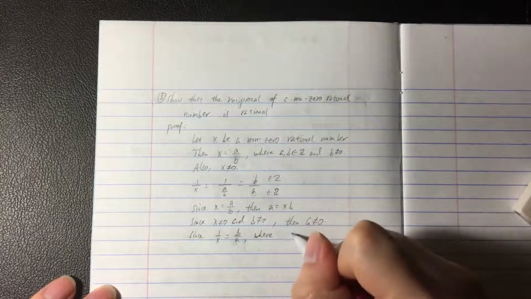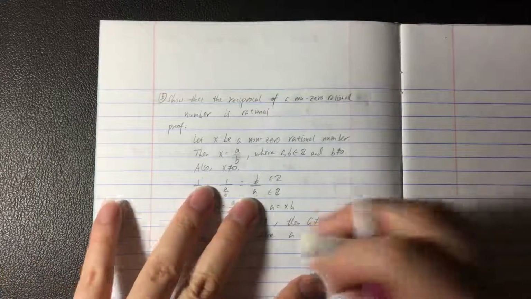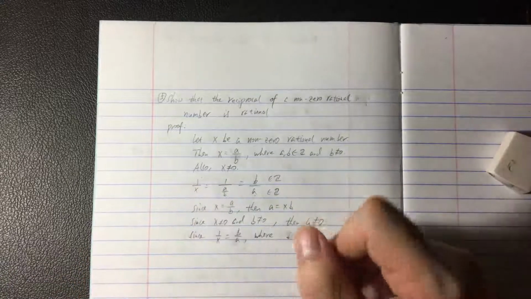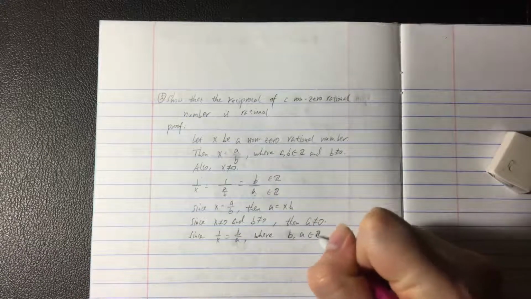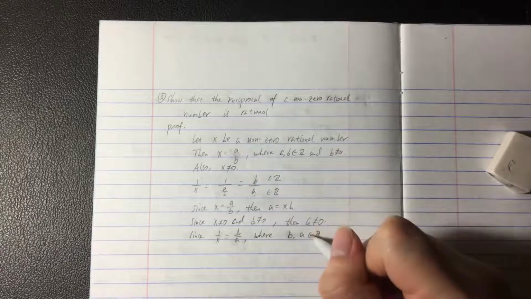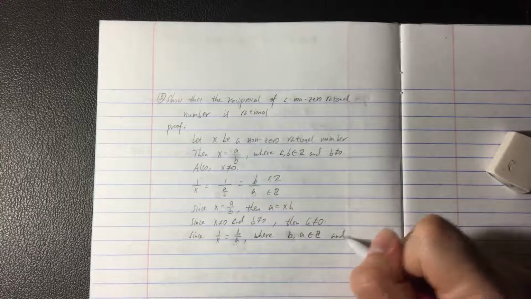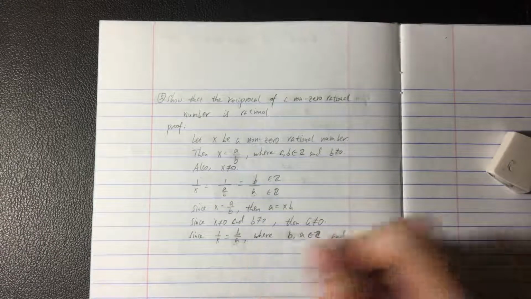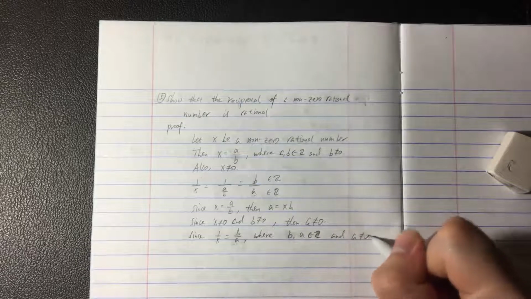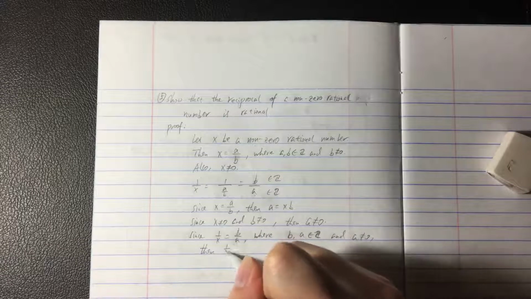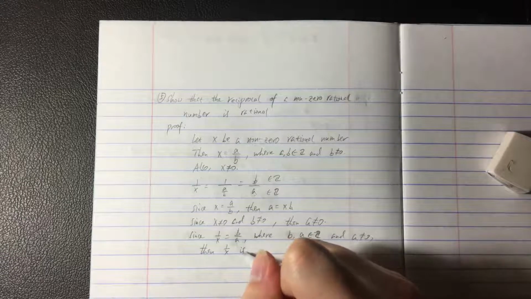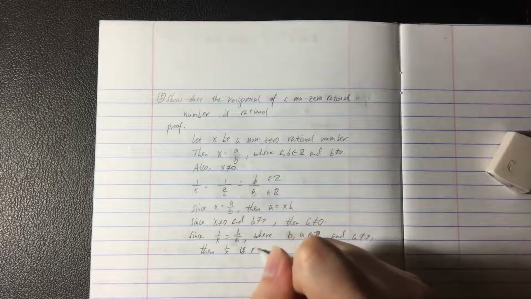Where the top and the bottom are integers, and the bottom is not 0. Then 1 over x is rational.